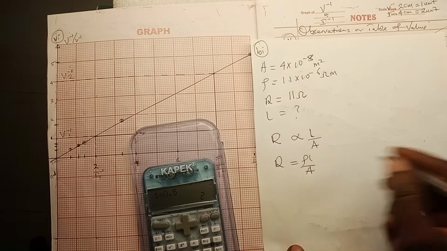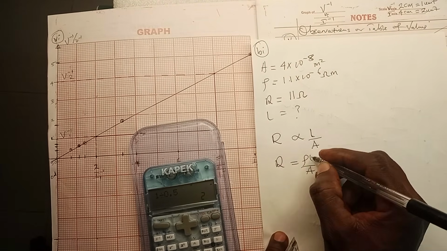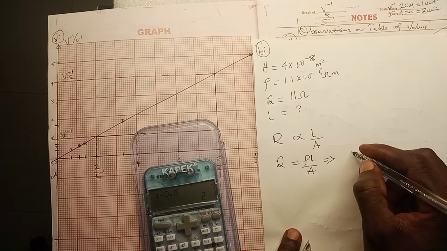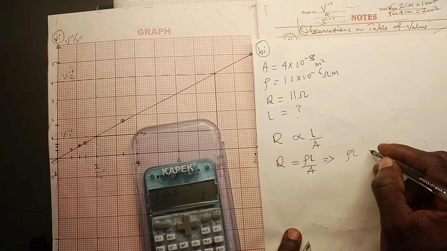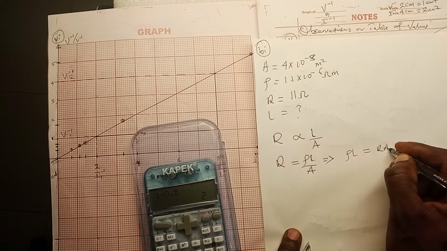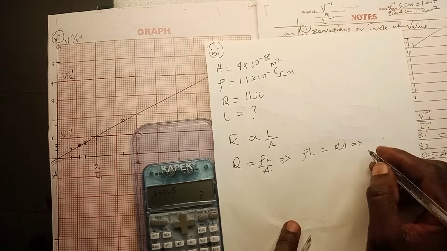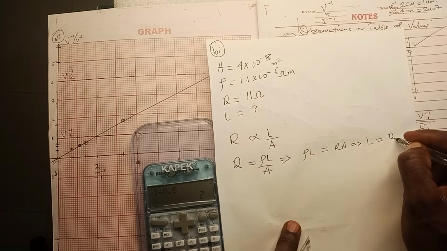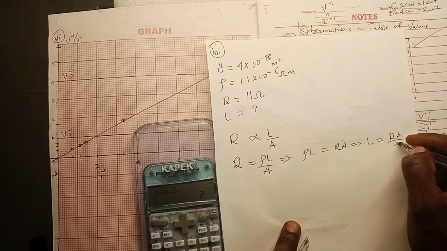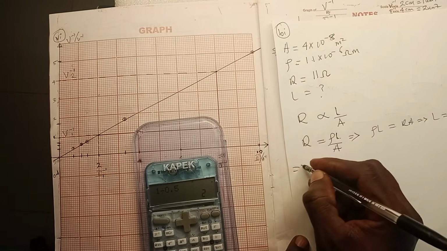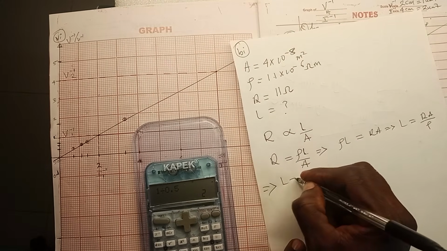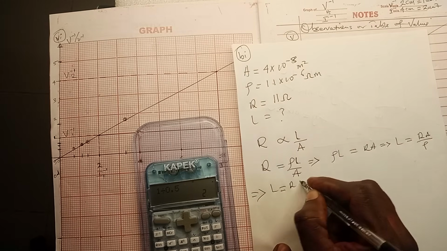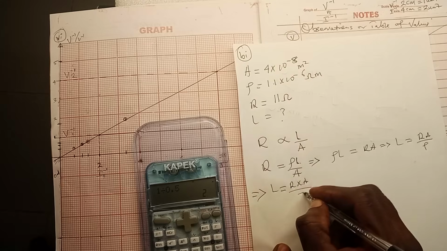Okay, I'm correct. So the next thing to do, they're asking us to find the length of the wire. So this implies that rho L is equal to RA, and this implies that L is equal to RA divided by the resistivity. So the length of the wire is equal to R times the area divided by the resistivity.